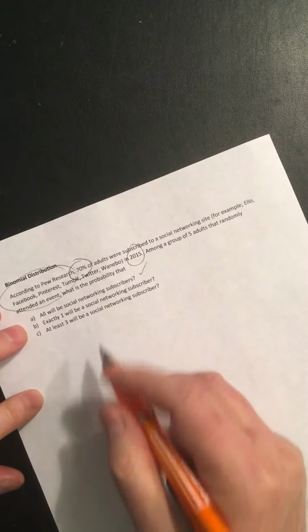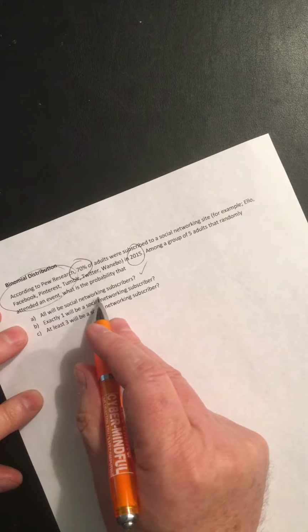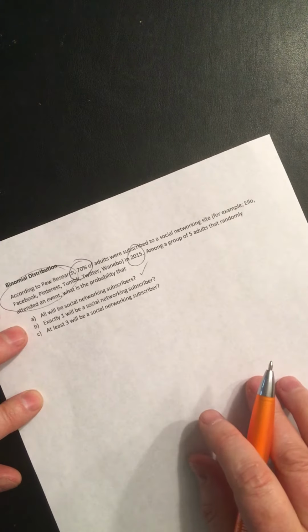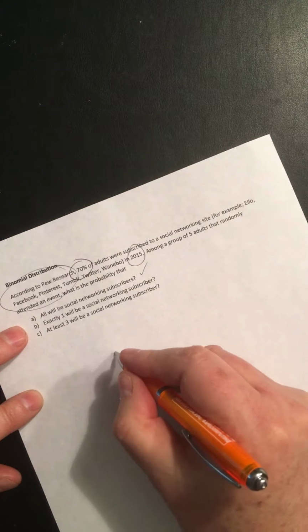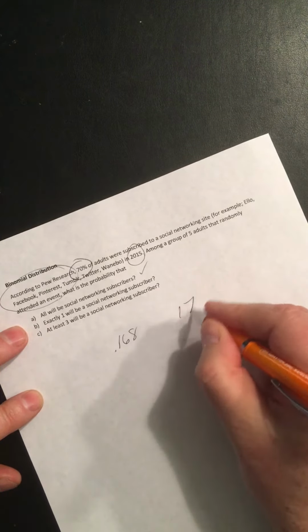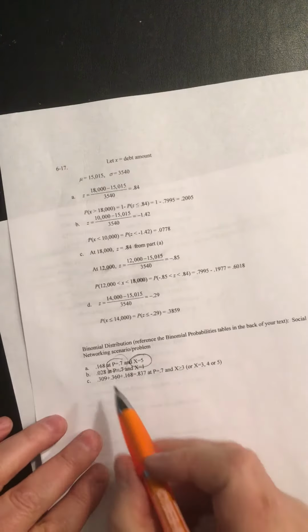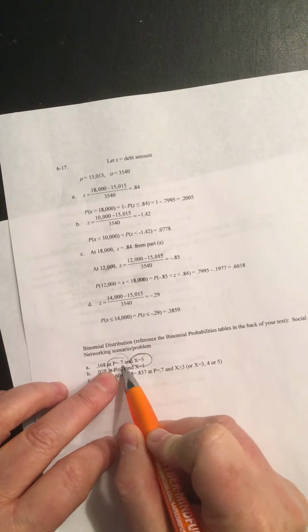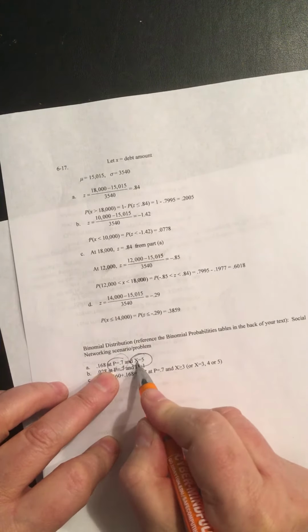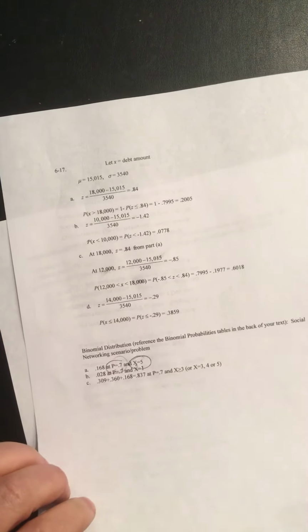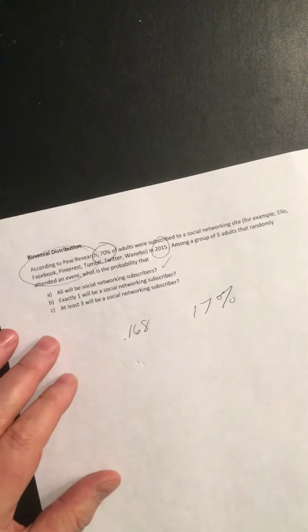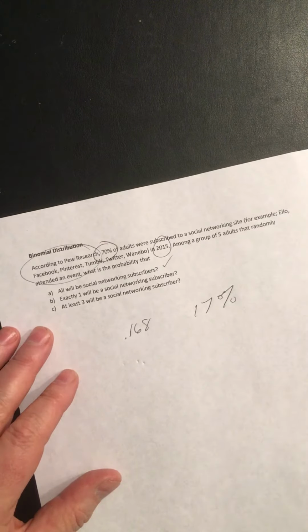Now the table here has taken all those formulas that we talked about in class and created that table, and those are also loaded in the computer. So now you would say that the probability that all 5 of those you talked to who randomly attended this event were subscribers is 0.168, or about 17%. So that would be the probability where the probability is 0.7 for the overall population, and at an X of 5 based on a sample of 5, you would get roughly 17%.